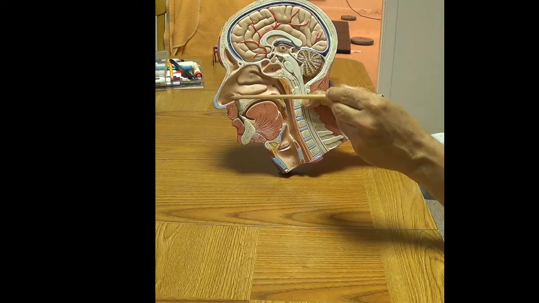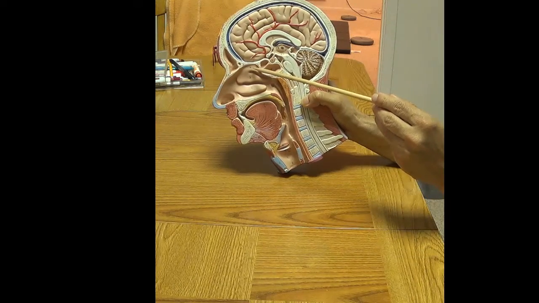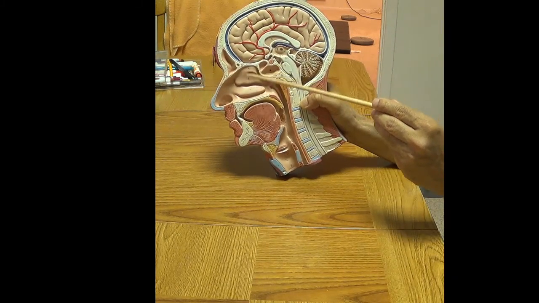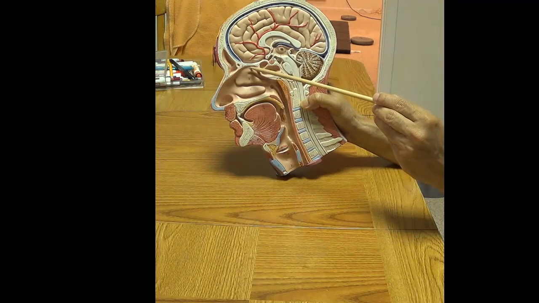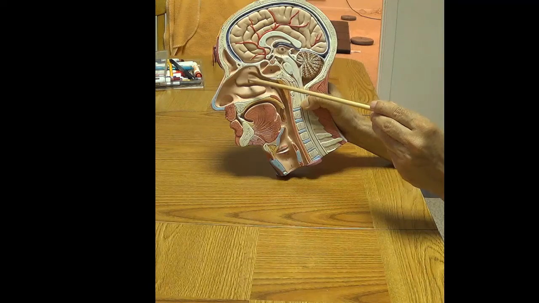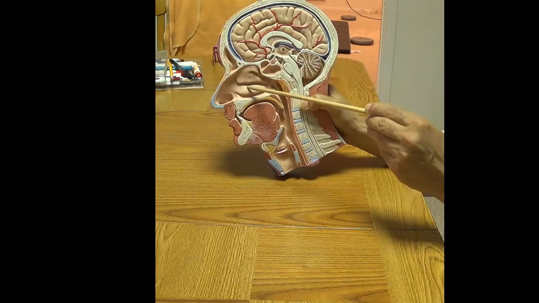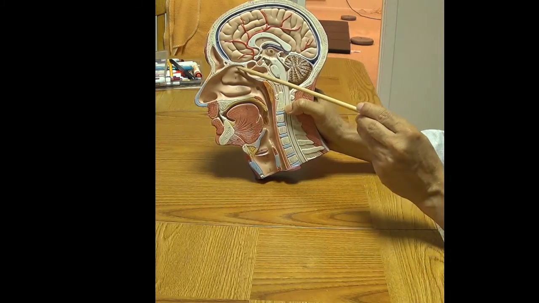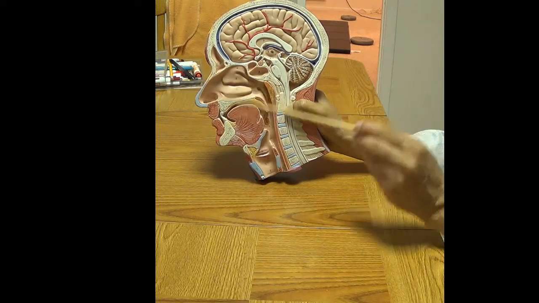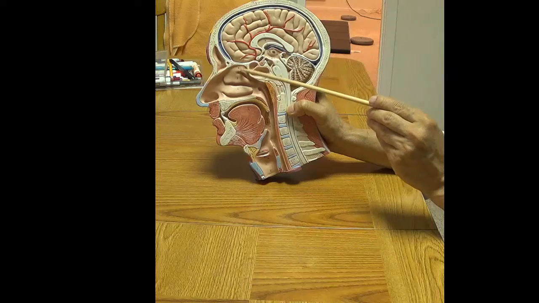Okay, so vestibule is here, and then inside the nasal cavity you can see three concha: superior nasal concha, middle nasal concha, and inferior nasal concha. And concha are shelf-like projections from the lateral wall of the nasal cavity.